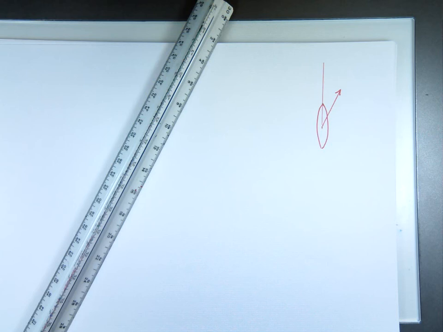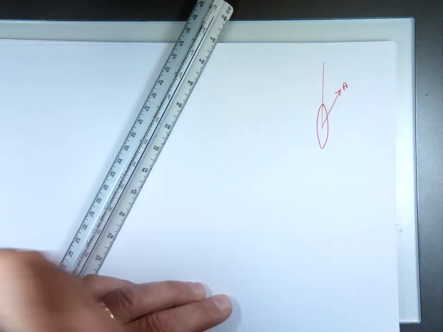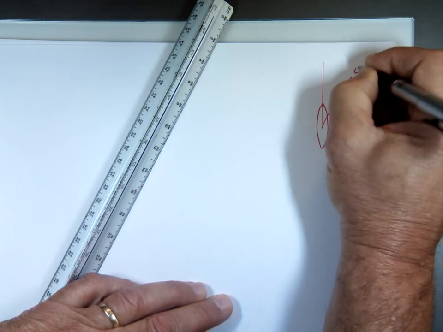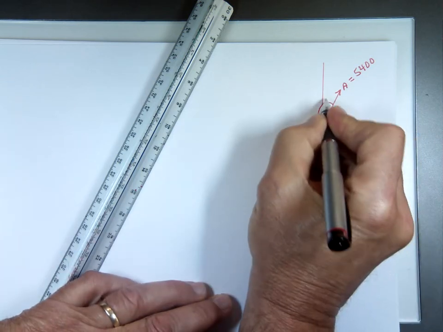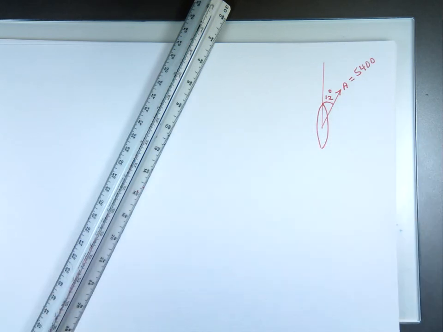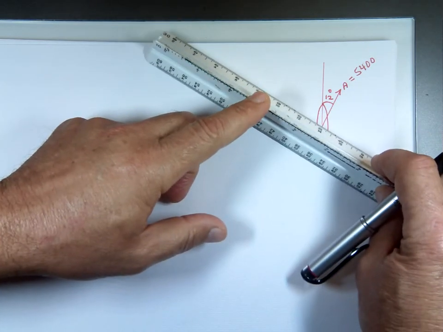We'll call that tugboat A. And it was pulling at a force of 5,400 Newtons. You don't have to know what the units are. We'll say this angle is 12 degrees. I got a smaller one pulling in this direction. Give them different angles.